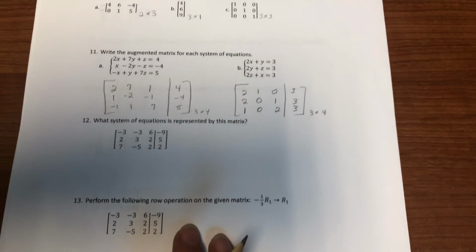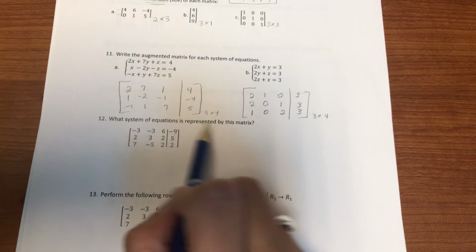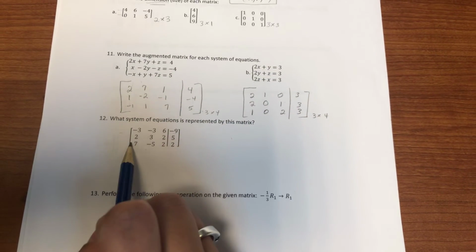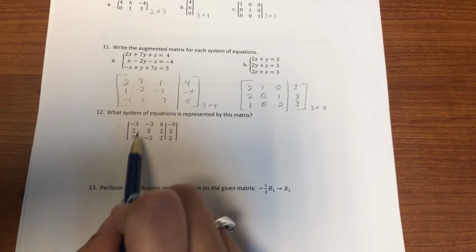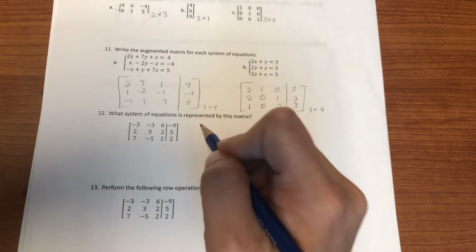Let's look at 12 real quick. 12 has it given to you as a matrix, and it's asking you to write the equations that represent this. So row 1 represents equation 1, row 2 represents equation 2, and row 3 represents equation 3. And of course, these are my x's, this is my y column, and this is my z column. So let's go ahead and put this together.